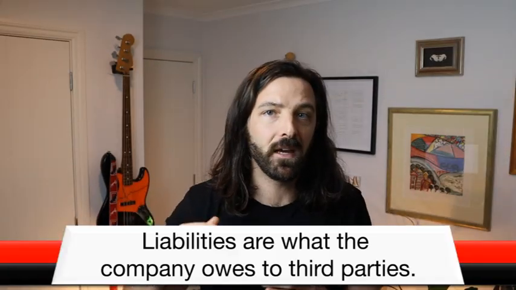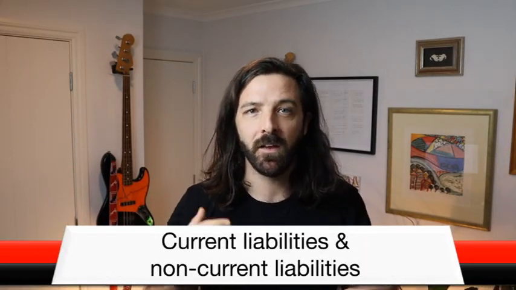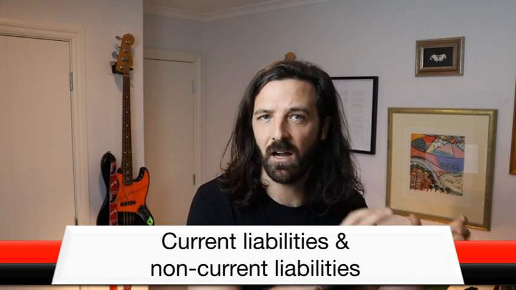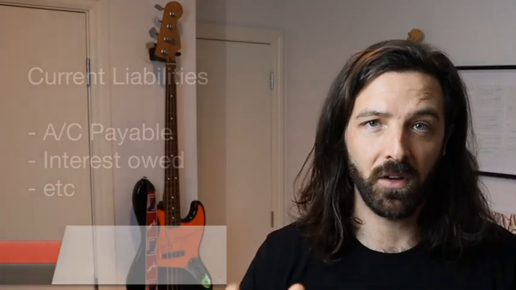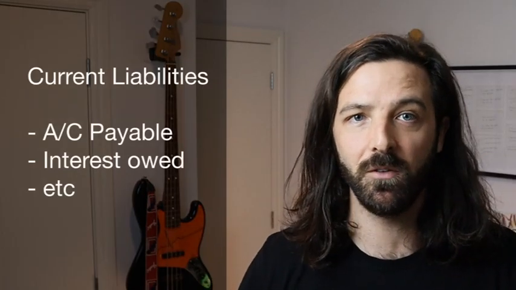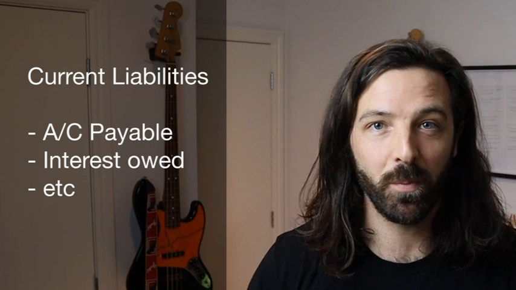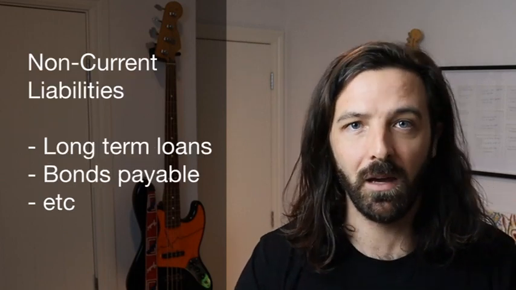Next are our liabilities. A company's liabilities are what the company owes to outside parties. They are also categorized on the balance sheet as current and non-current and listed in the order of when they are due. Examples of current liabilities include, but aren't limited to, things such as accounts payable and interest payments, and examples of non-current liabilities include things such as long-term loans.